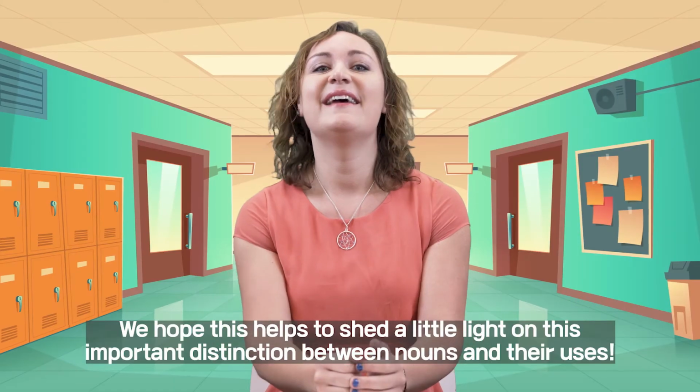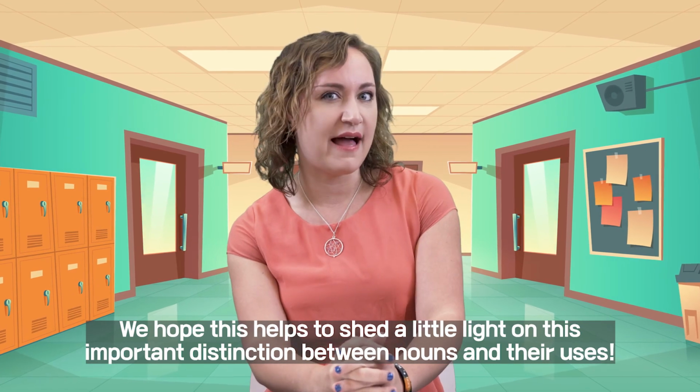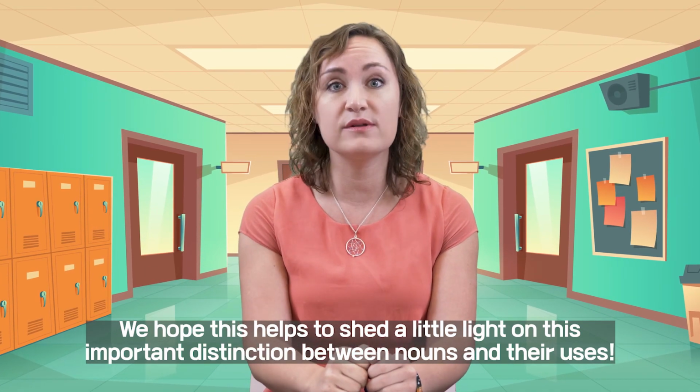astronaut pens. We hope this helps to shed a little light on this important distinction between nouns and their uses.